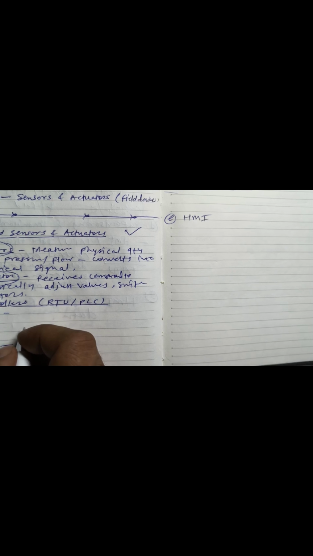Then point B is controllers, RTU and PLC. What does the RTU do?